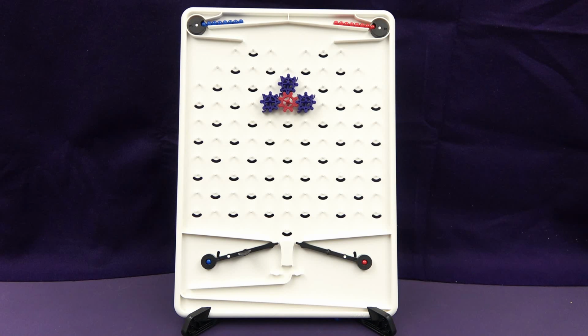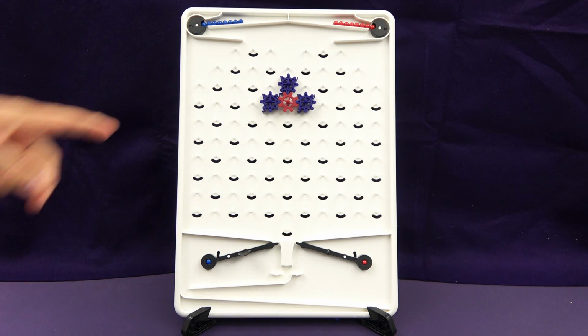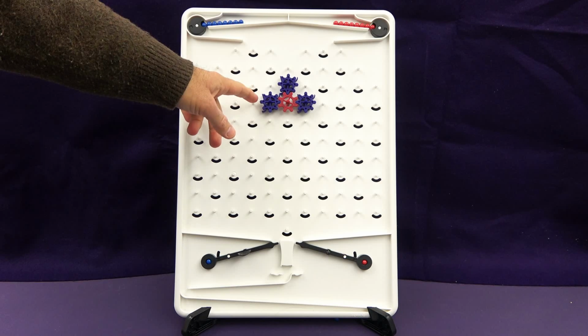And then finally, the last component that does come in this set are what are called gear bits. And you can see these gear bits are just like the bits in that they can turn left and right.